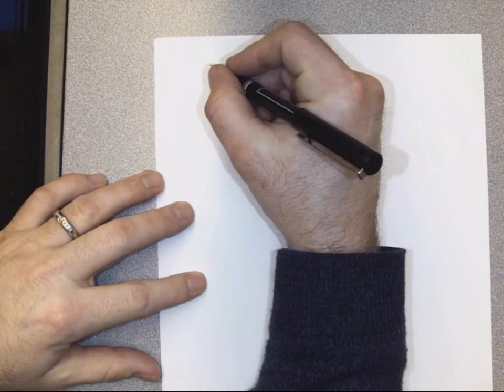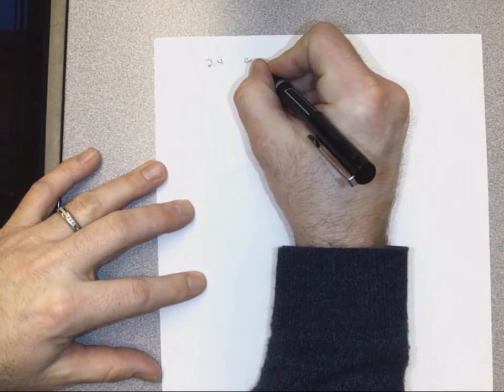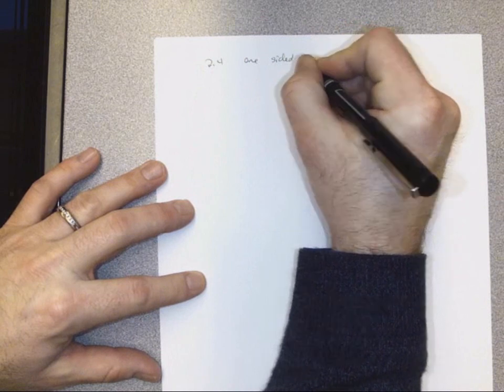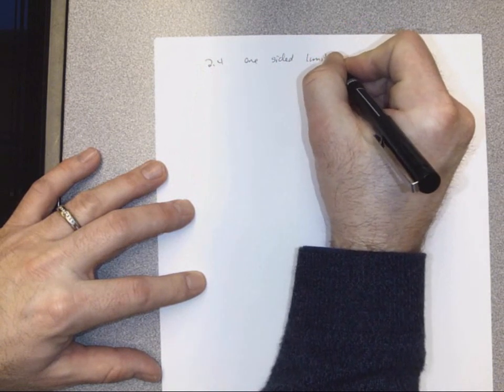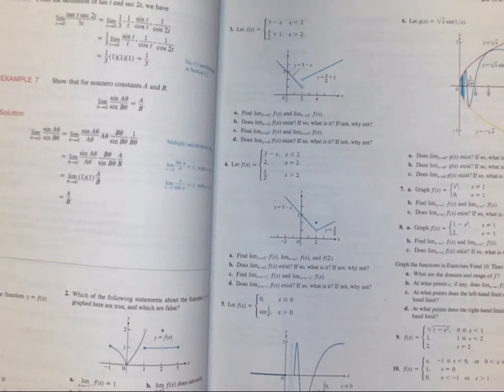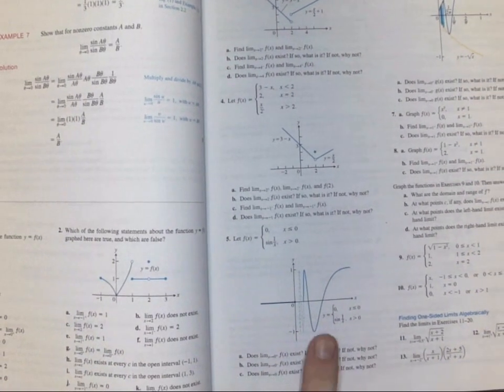All right, so section 2.4, one-sided limits. So the question we have is number 5. Number 5 gives us this cool-looking function here. They even give us this picture as well.